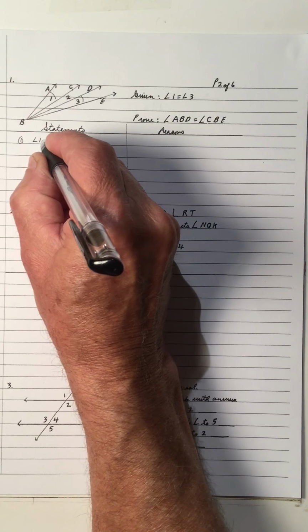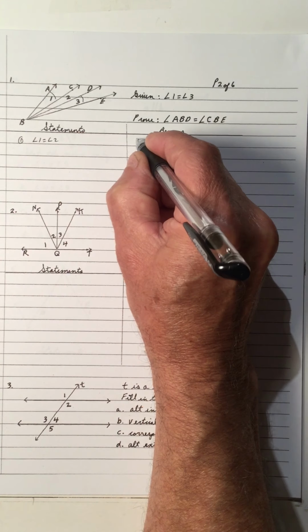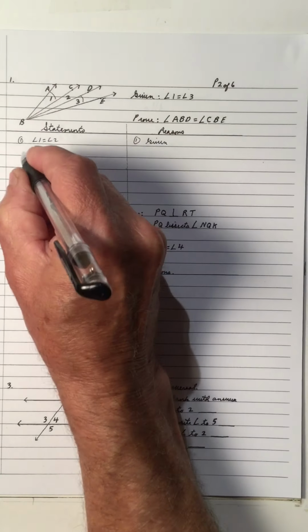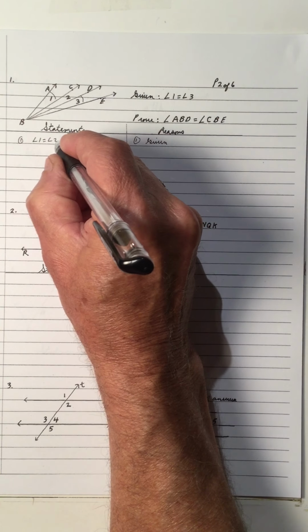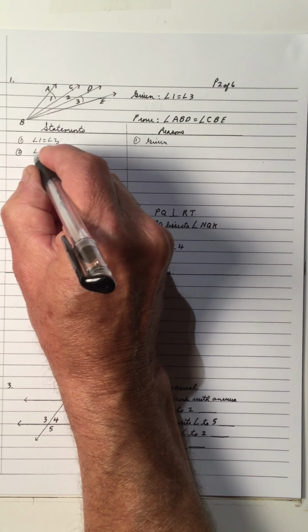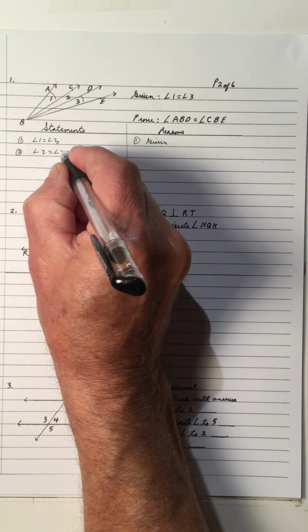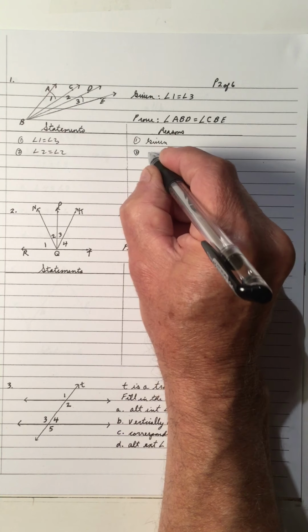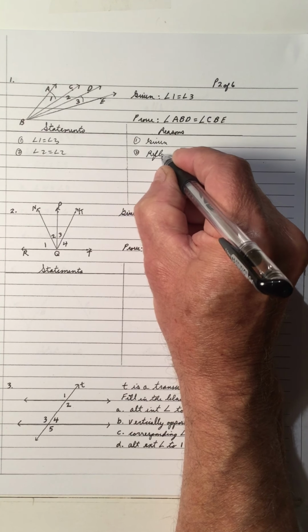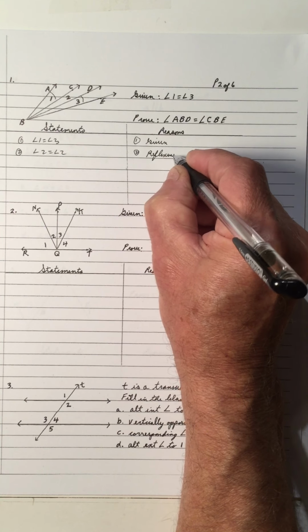So angle 1 equals angle 3, given. Number 2, angle 2 equals angle 2. It's reflexive, an angle, reflexive property.